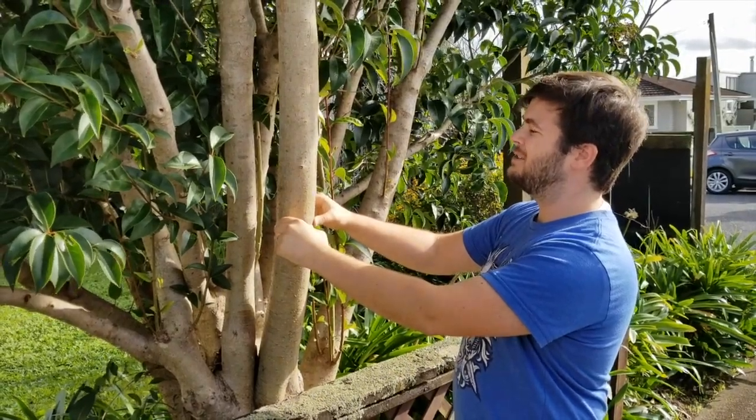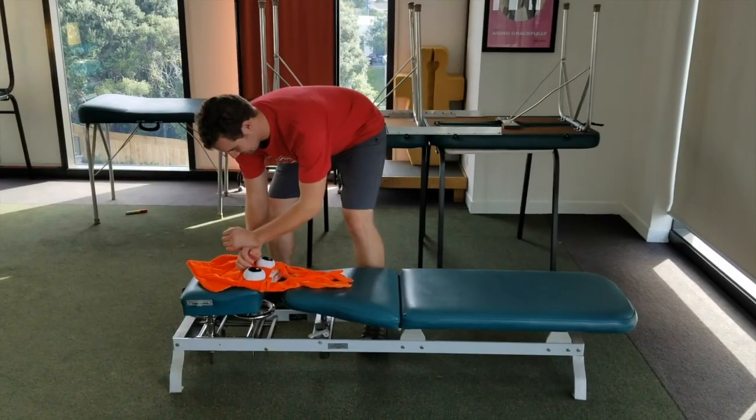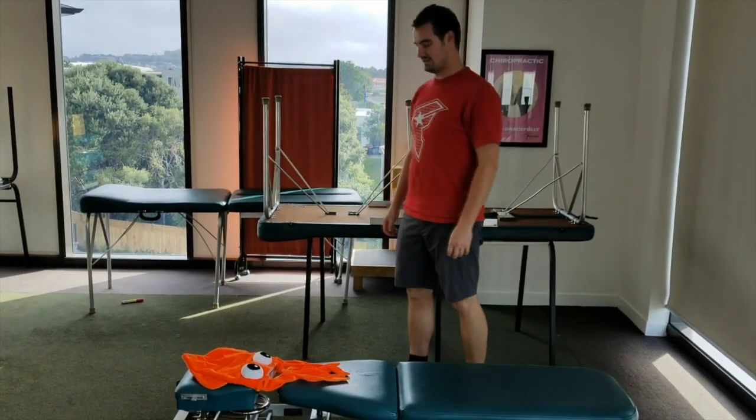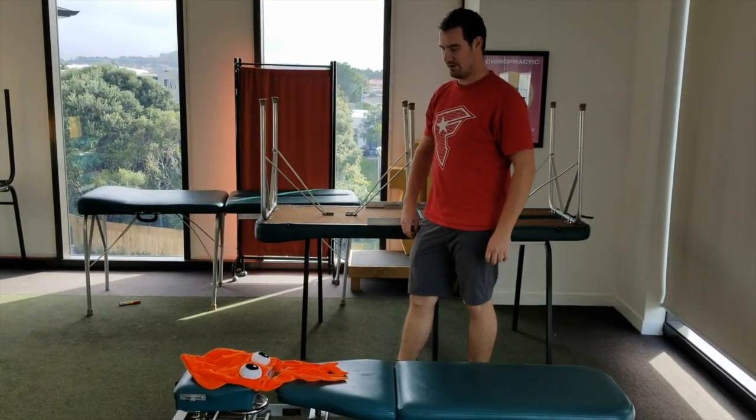Can I get you to bend your trunk to the left there, please? Or a subluxation in a squid. Alright, just take a couple breaths and let that sit in for a moment and let your body integrate it.